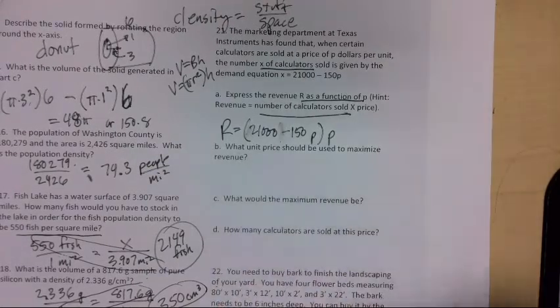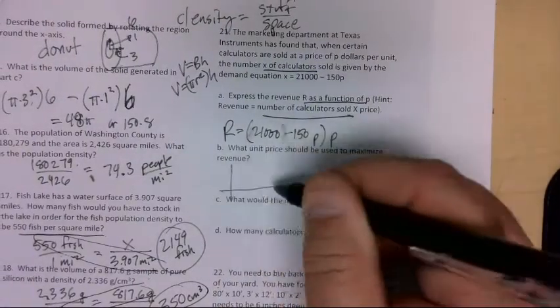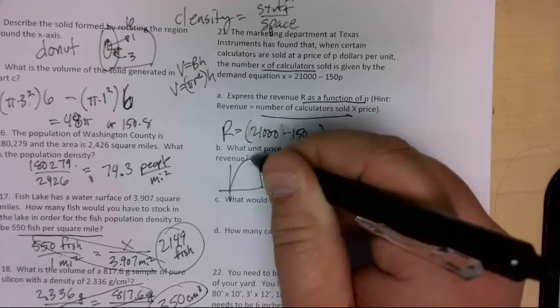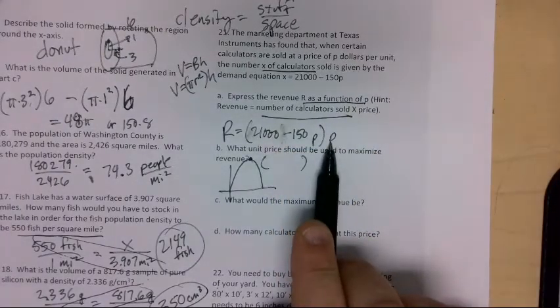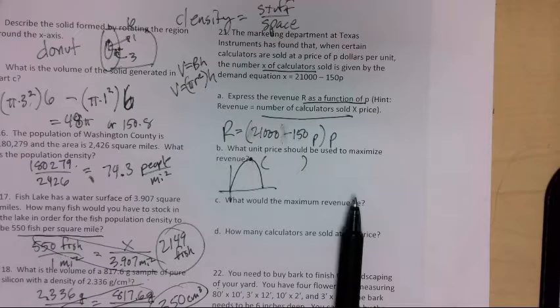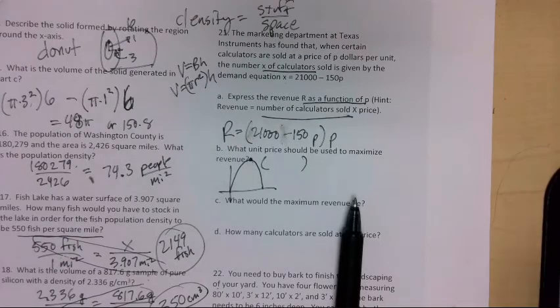I'm maximizing this, so I'm going to graph this. It's actually going to give me something that looks like that. I'm going to get another point. The input value, the input is P, the output is revenue. So if I plot this, 21,000 minus 150P.